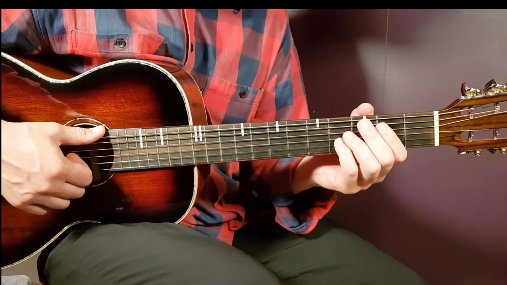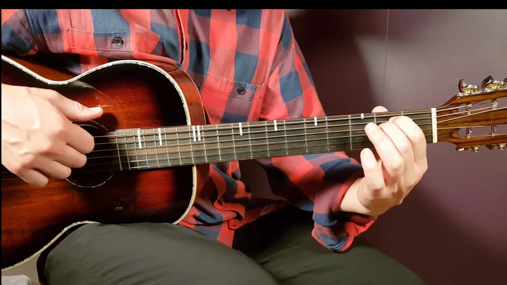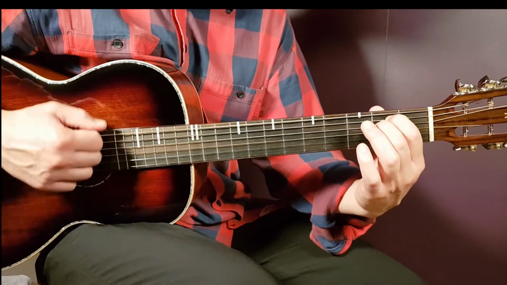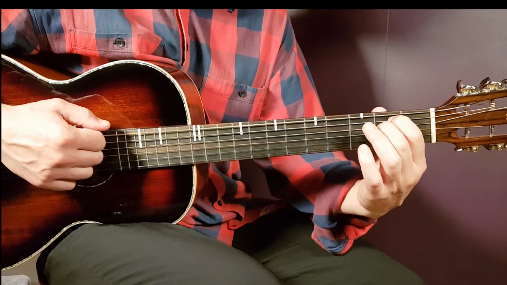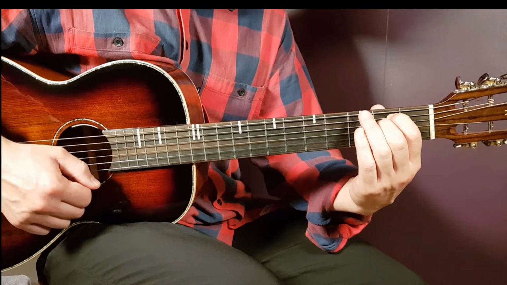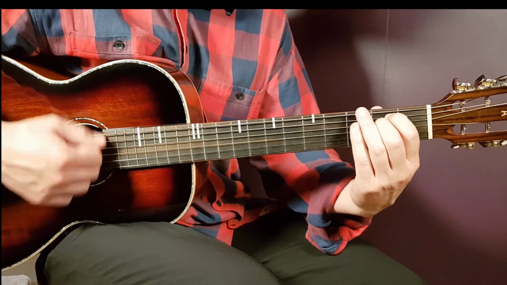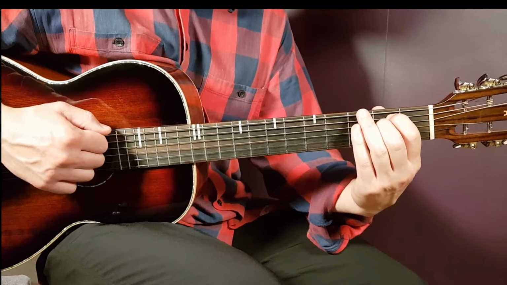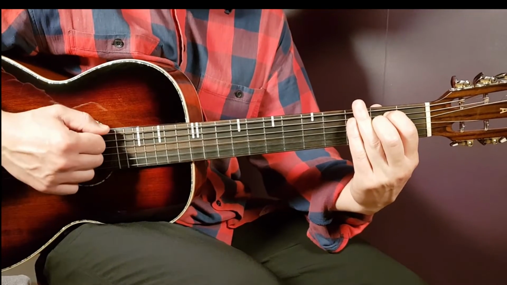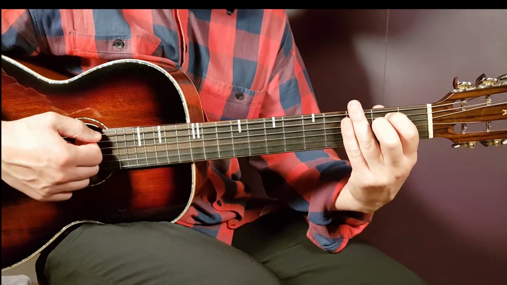Now let's take a look at the strumming pattern. You can keep the E minor there. We're gonna learn the strumming with this chord. So you're gonna play this. Okay, so that is down, down, up, down, up, down, up. Slowly.